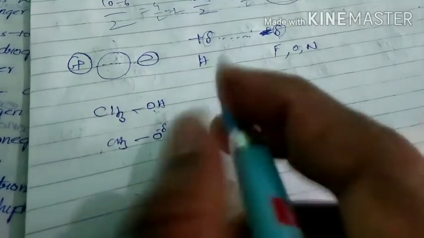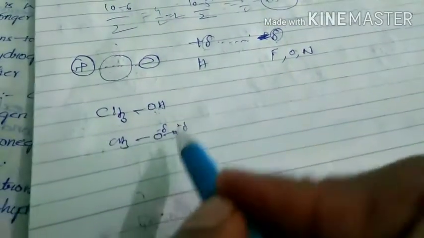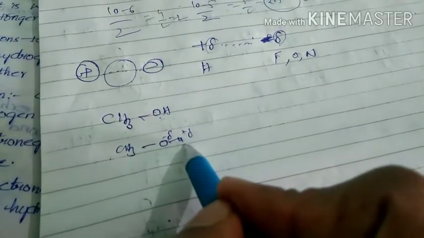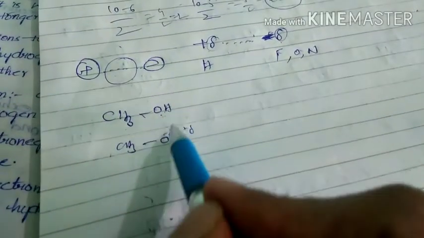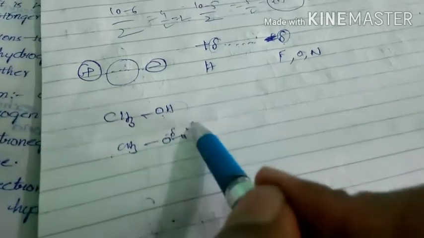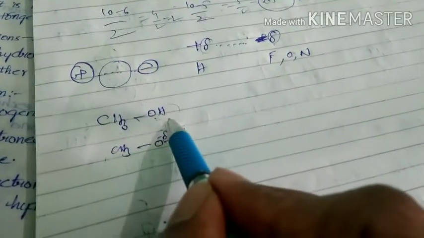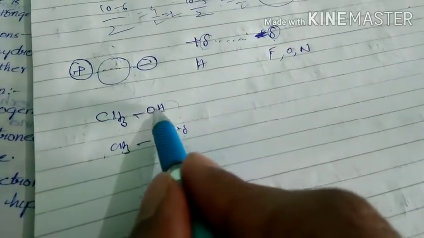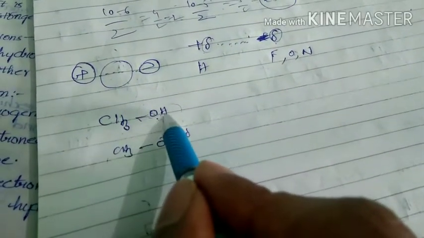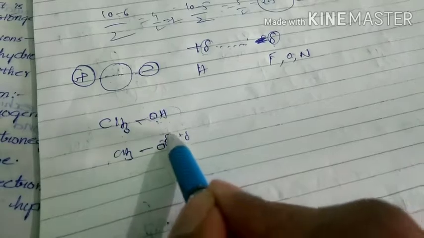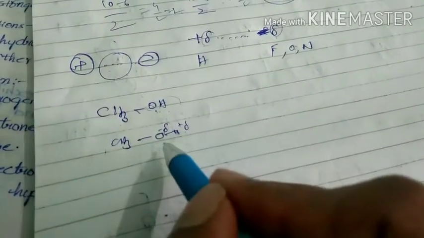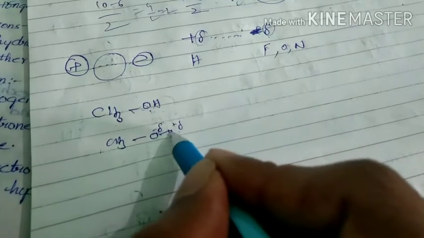This indicates a partial negative charge of oxygen and a partial positive charge of hydrogen. So this CH3OH can exhibit a hydrogen bond. What is the reason? This hydrogen is attached with oxygen. Because of more electronegativity of oxygen, it gains electrons from hydrogen, so it gains partial negative charge, and hydrogen gains partial positive charge. Now between oxygen and hydrogen already a covalent bond is present.